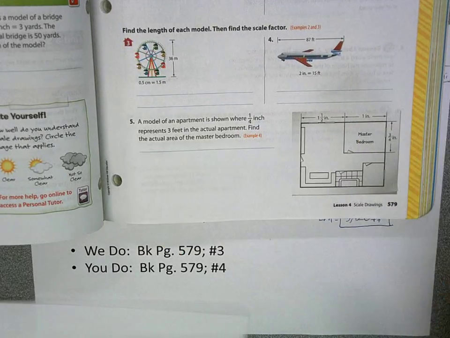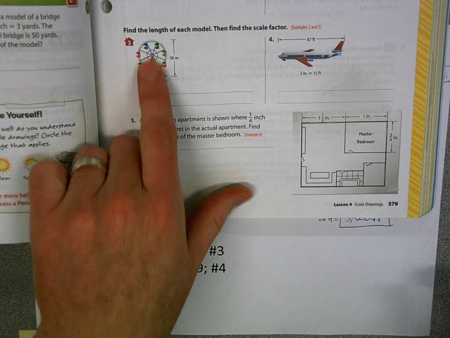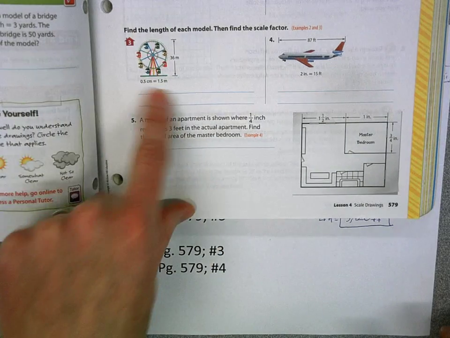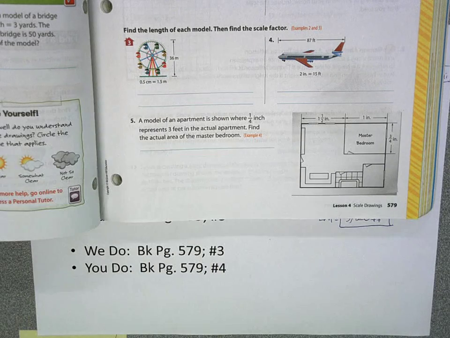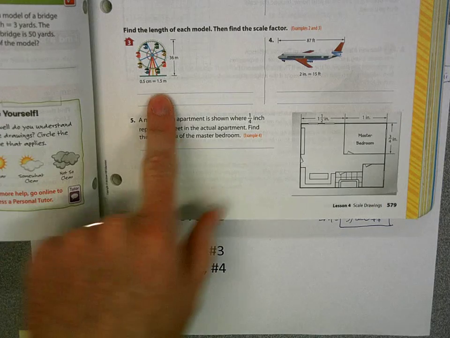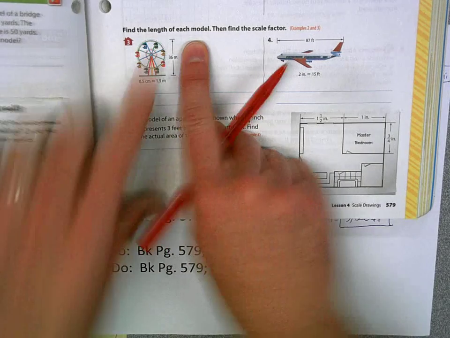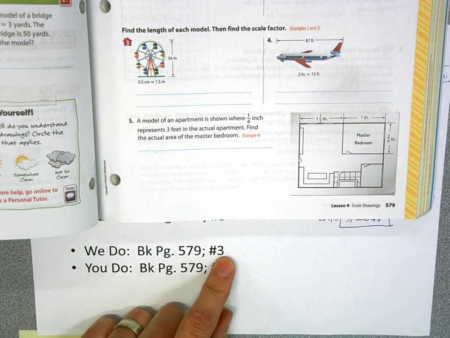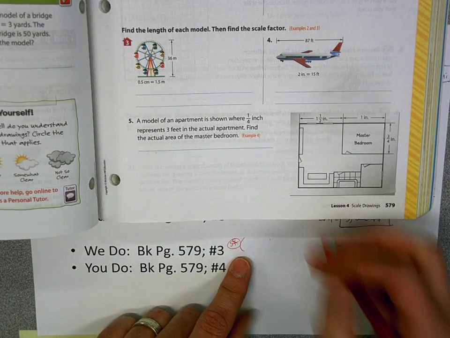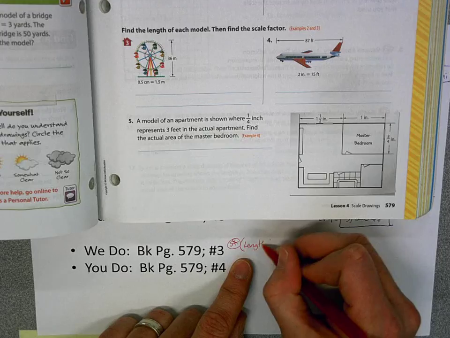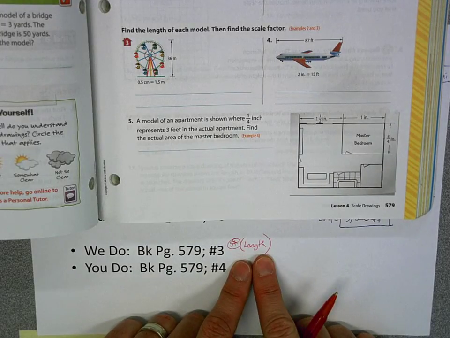Okay, here we go. On page 579, problem number 3, it says find the length of each model. In this case, it's a Ferris wheel. But it then goes on, it says find the scale factor. So we need 2 answers for this. So the very first thing we're going to do is find out the length. Now, to save us some time, I'll put a star here as a little reminder to yourself. You're going to find out the same way that we've been finding out. You write your scale, you set up your proportion, okay? So find the length of each model.